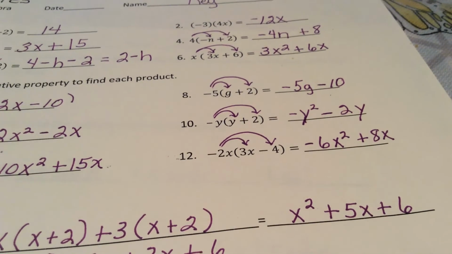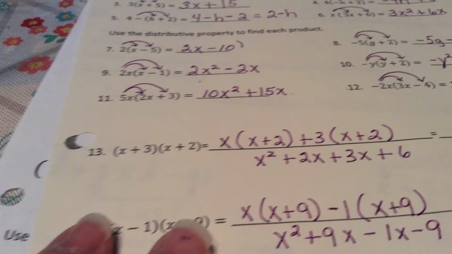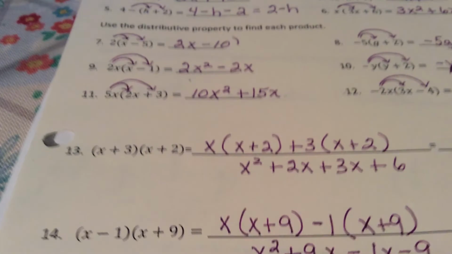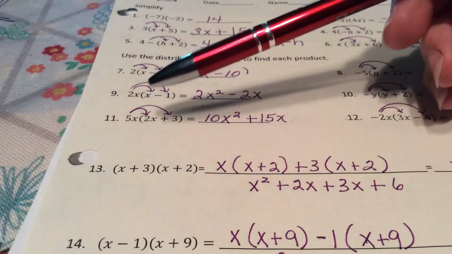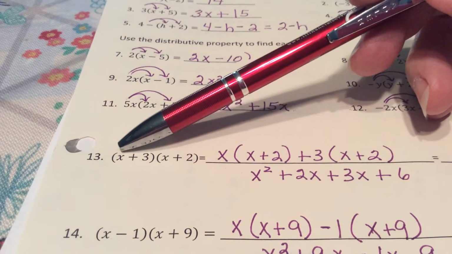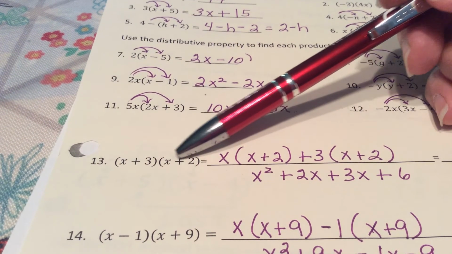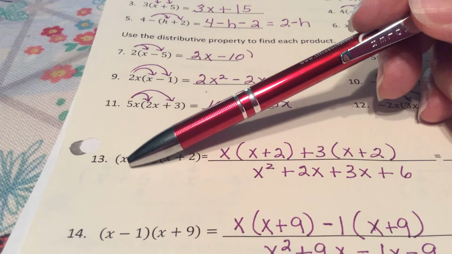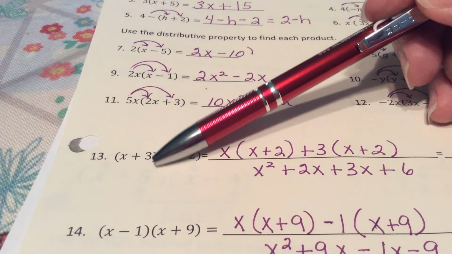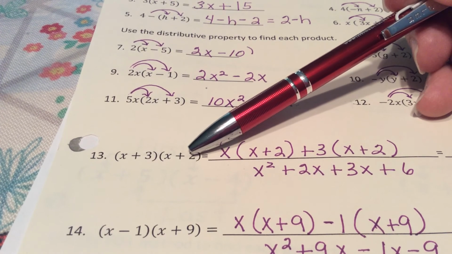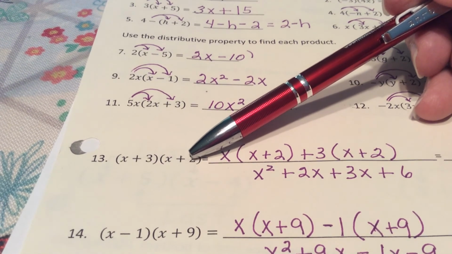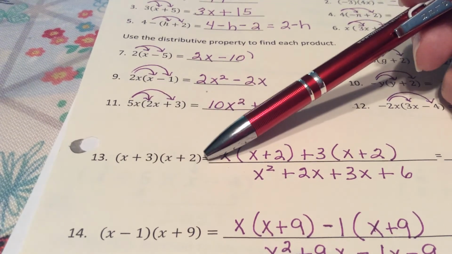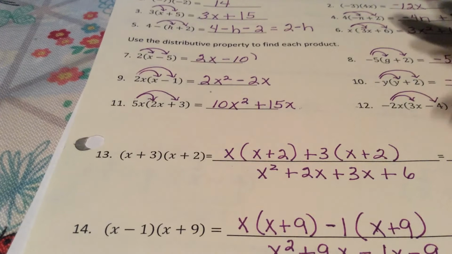Now we're going to expand that distributive property just a little bit more. We have two binomials here that we're multiplying. What we're going to do here is break this first one up. We're going to take this x and multiply it by x plus 2. And then we're going to take this positive 3 and multiply it by this x plus 2. Now I want you to show this step in your assignment. When we get through with this, we will add the like terms and get the answer.